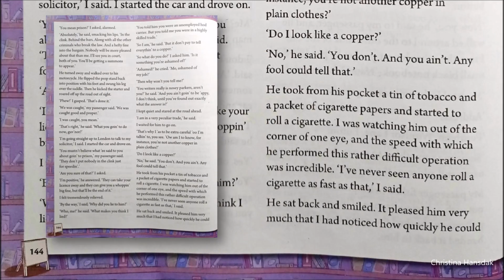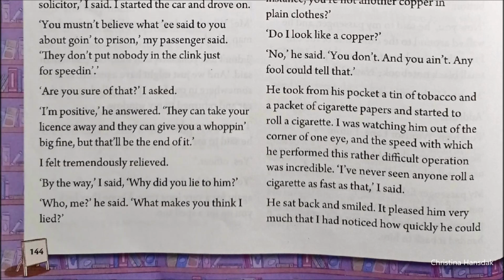Then several matters arose, here and there, this and that, and eventually the man took out a tin of tobacco and a packet of cigarette papers and started rolling. All these actions were watched by the author out of the corner of one eye. So fast did the man roll the cigarette papers with his fingers that the author was confused and amazed. It was incredible for him.